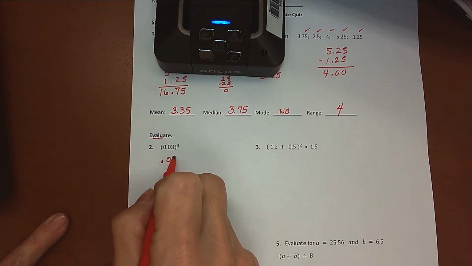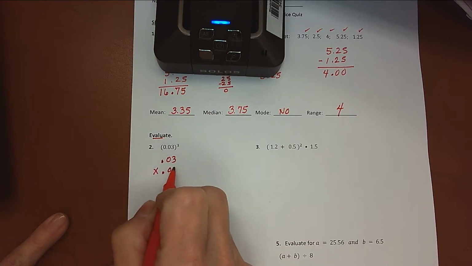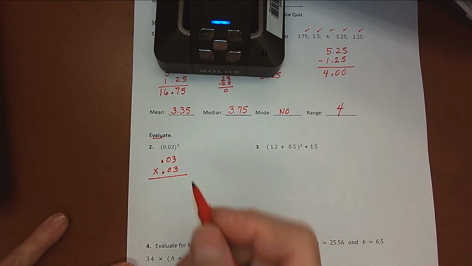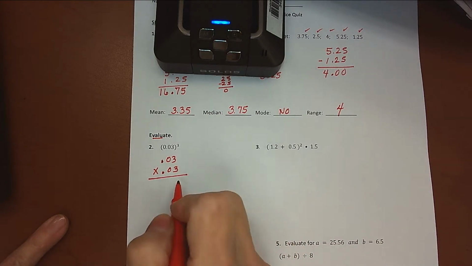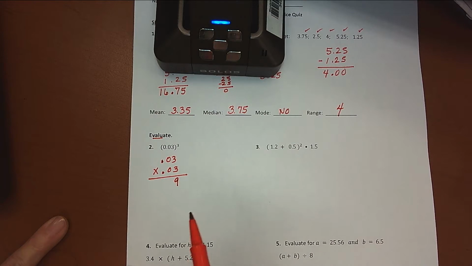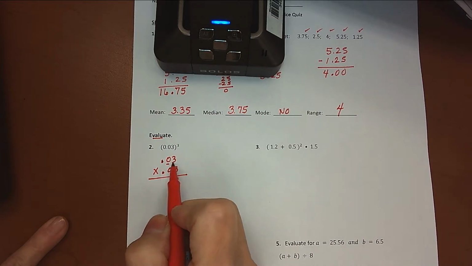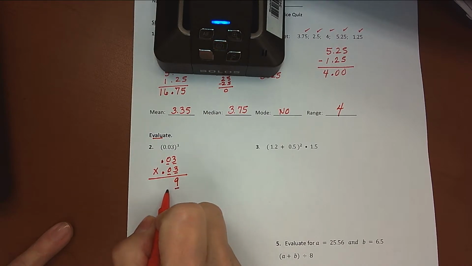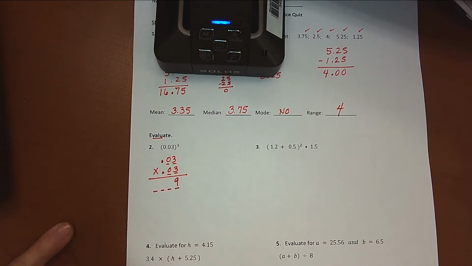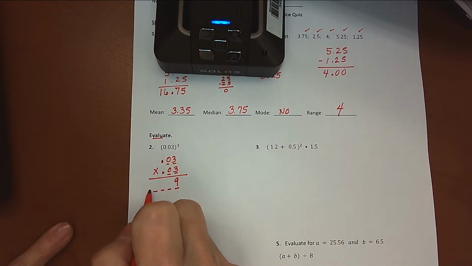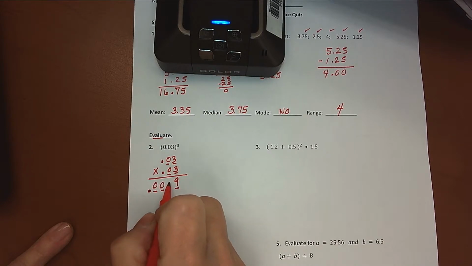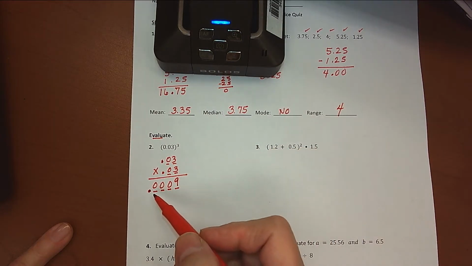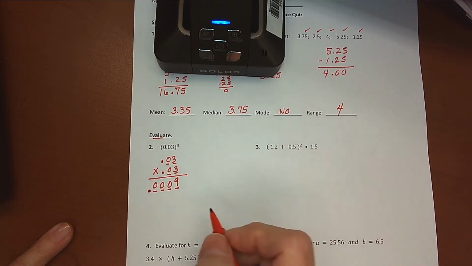So 0.03 times 0.03. Now I don't care about those decimals at all when I'm doing a multiplication problem. I could just ignore them. So really all I have to do here is 3 times 3. It's 9. But now I care about where the decimals are. I have 1, 2, 3, 4 spots behind the decimal point. So I need 1, 2, 3, 4 spots behind the decimal point in my answer. And I'm going to fill in those empty spaces, of course, with zeros. So my answer to 3/100 times 3/100 is 0.0009.